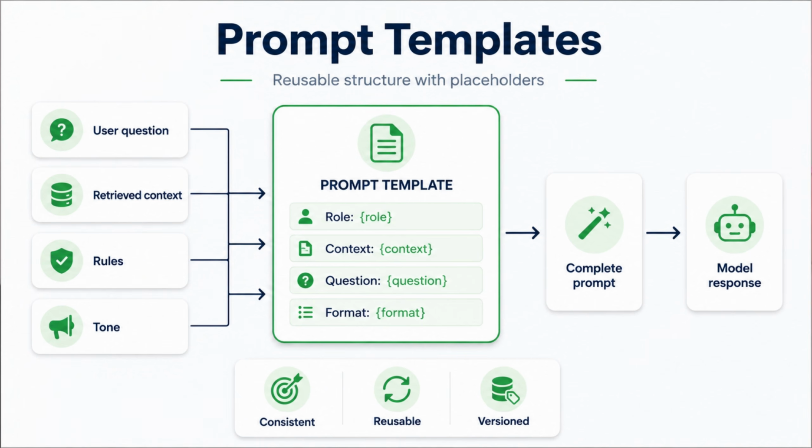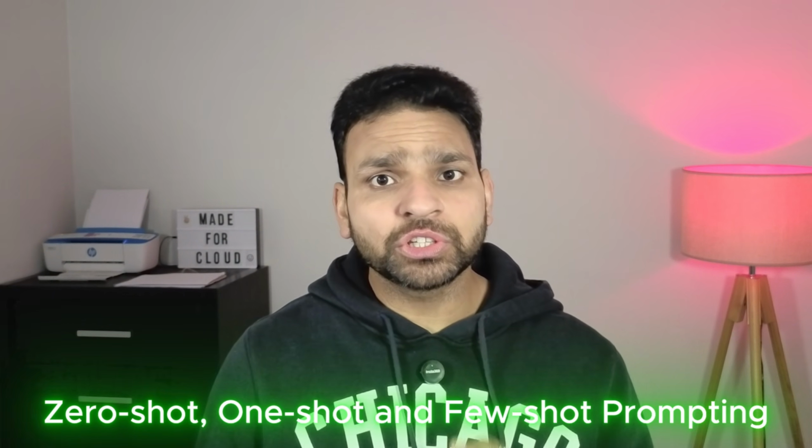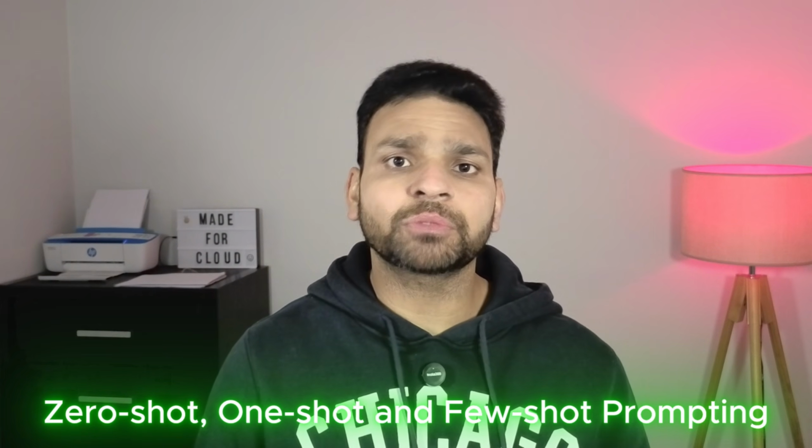And this is very useful in enterprise applications because we do not want every developer writing prompts in a different style. We want consistent behavior across the application, and we also want to test the prompts, version them, and improve them over time. So in serious AI projects, prompts should be treated like application code. They should be stored, reviewed, tested, and version controlled, because even a small prompt change can change how the system behaves. Now let's move to zero shot, one shot, and few shot prompting.